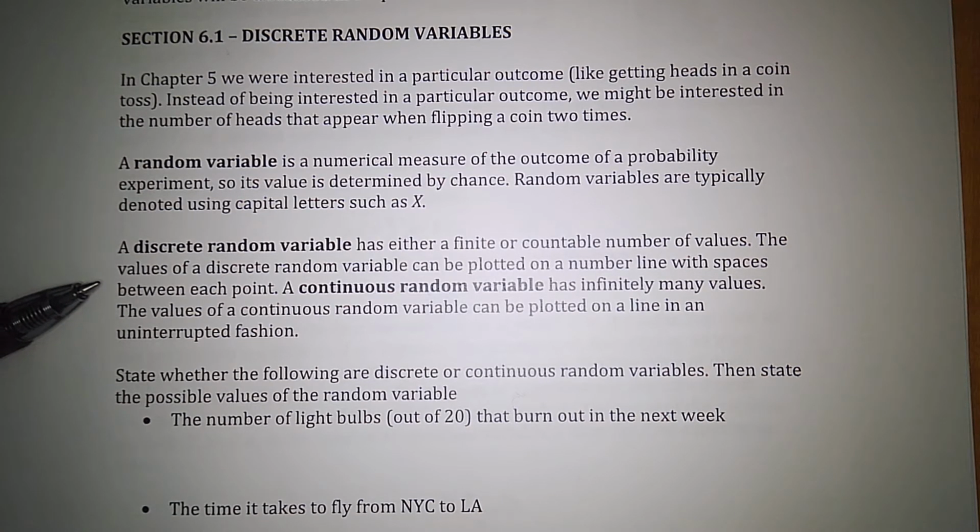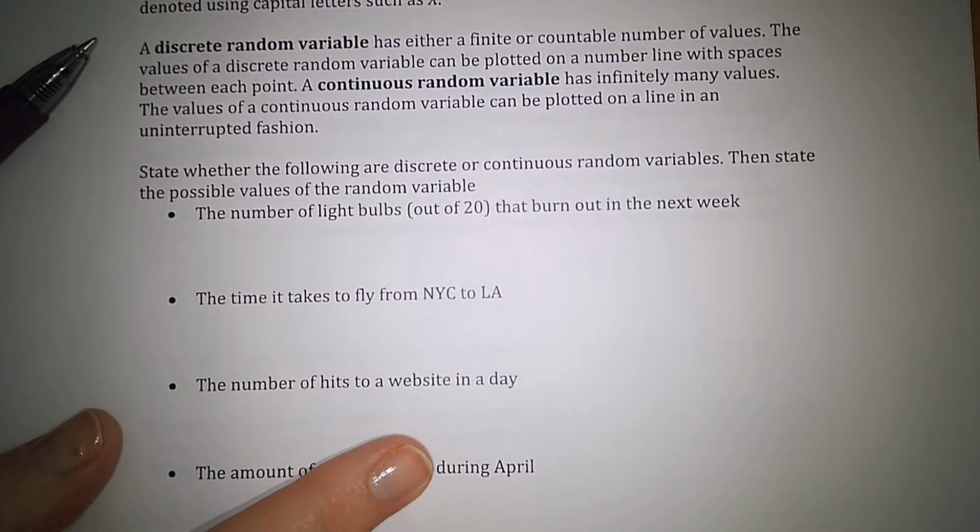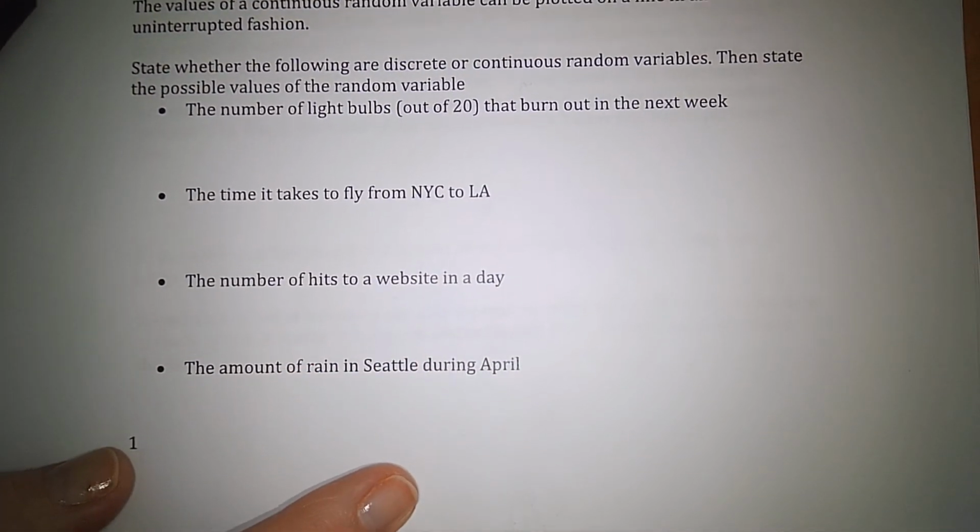A discrete random variable has either a finite or countable number of values. The values of a discrete random variable can be plotted on a number line with spaces in between each point. This is what makes them countable. They don't necessarily need to be integers, but they need to be countable values. A continuous random variable has infinitely many values, and the values of a continuous random variable can be plotted on a line in an uninterrupted fashion. So let's look at the examples down here and determine which of these variables are going to be discrete and/or continuous.